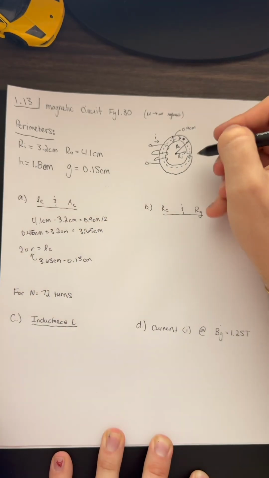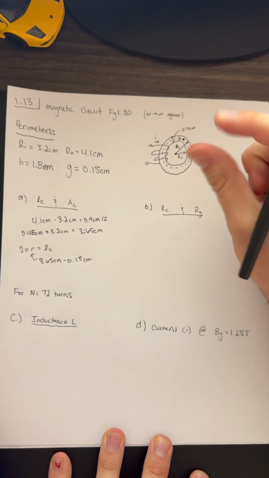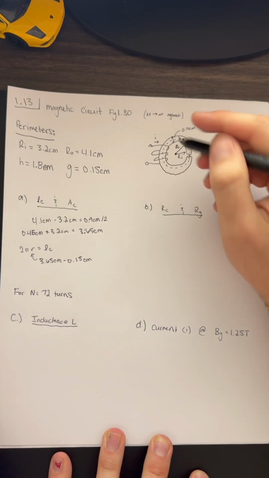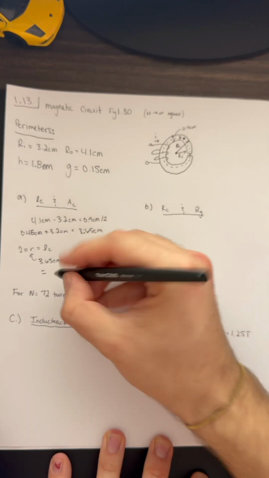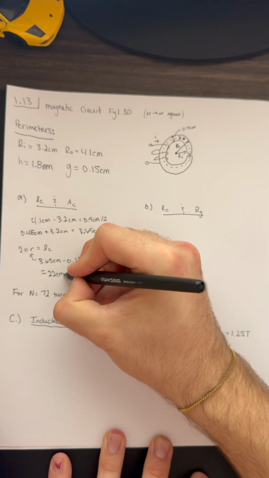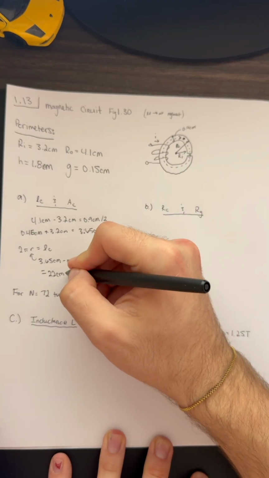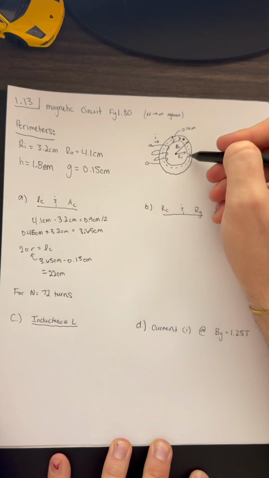Why? Because there's a gap. So we're going to go all the way around the circle, and we're going to subtract that little tiny gap that we're not considering as the length. So, perfect. So this would equal 22 centimeters. Perfect. So that'd be the length that we walk around this entire thing.